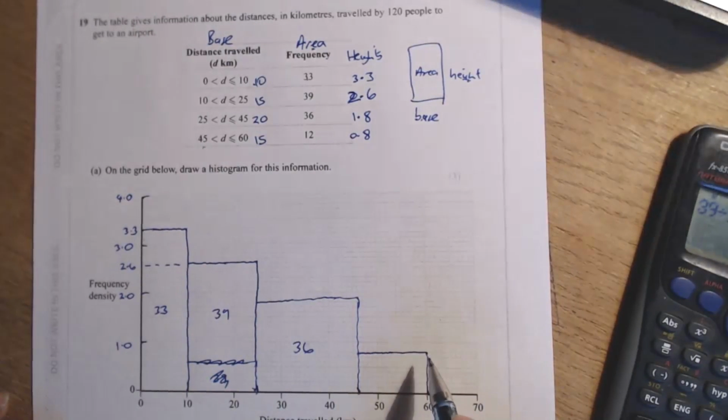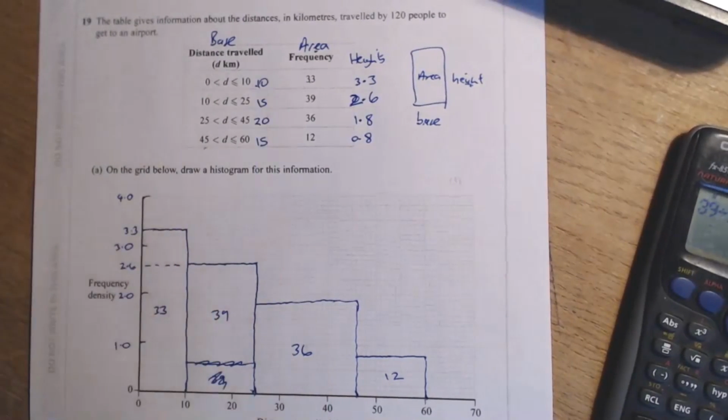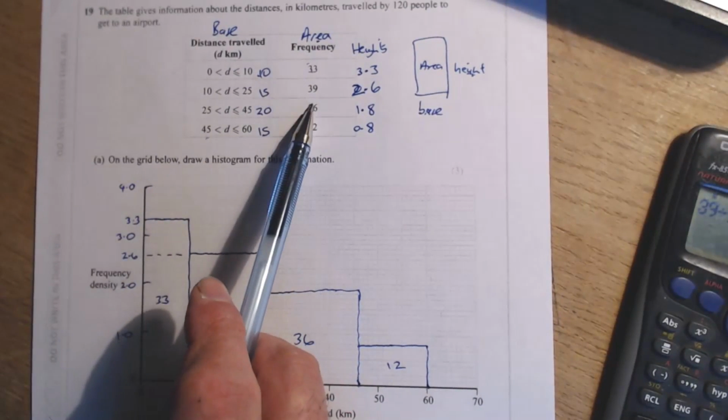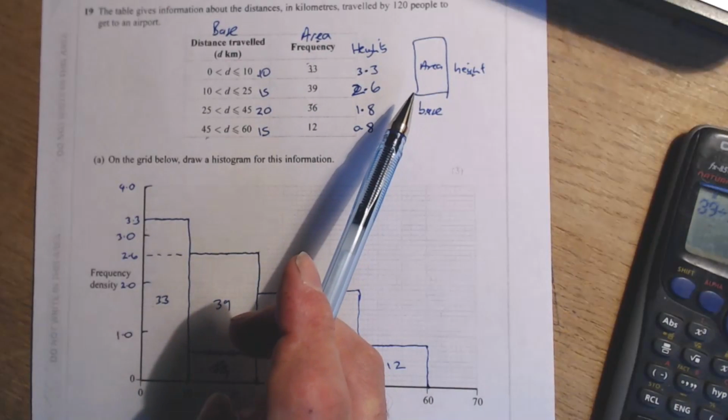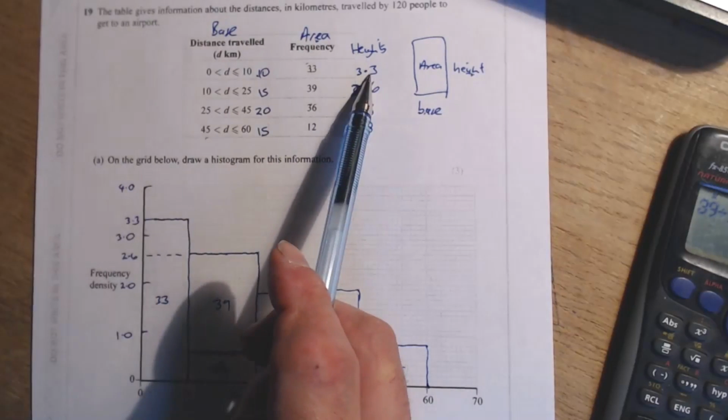And that gives us that bar there. So the key bit is remembering that the frequency is the areas. Any rectangle, it's just base times height equals area. So area divided by base gives us your height.